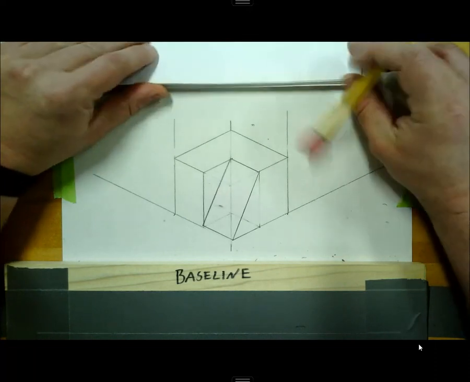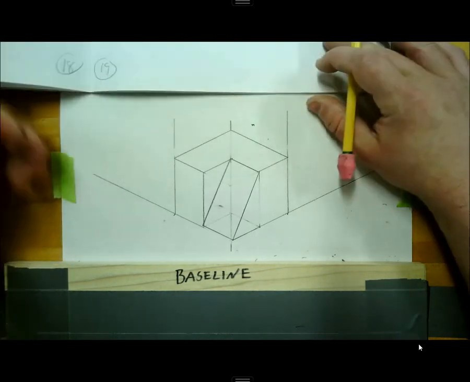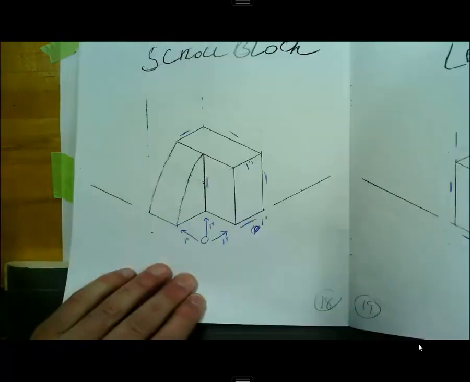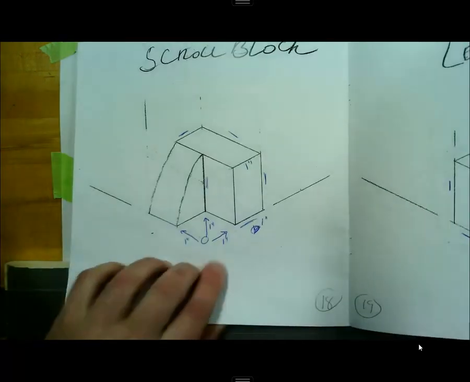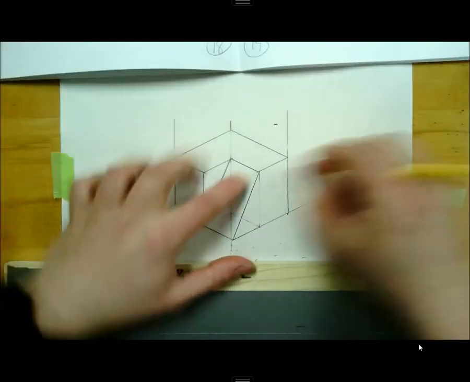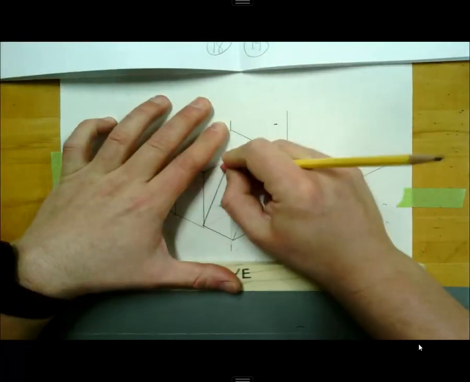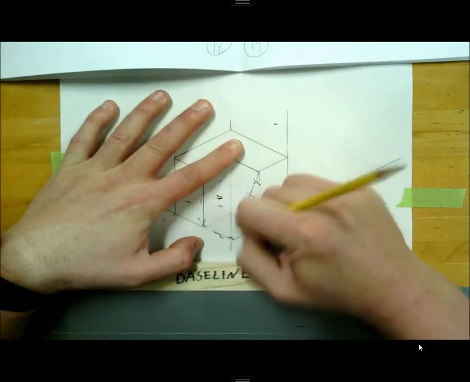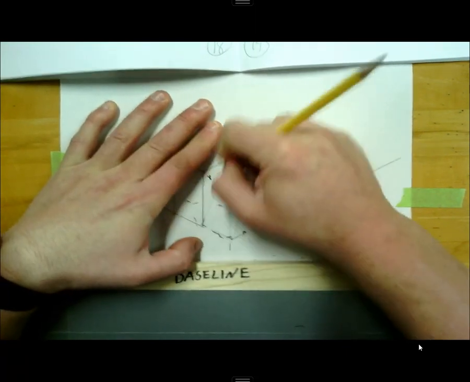Now, some people might be asking me, how am I going to make the scroll block? All right. Okay, the scroll block is actually really simple. It follows kind of the same parameters, right? In this case, the scroll block, we're going to start back with the letter L. So let's go back and make our letter L. Right?